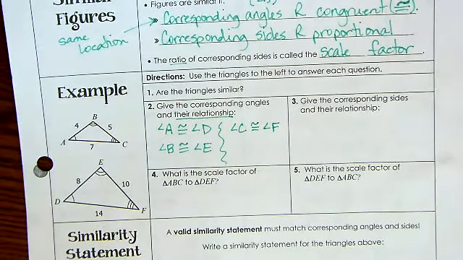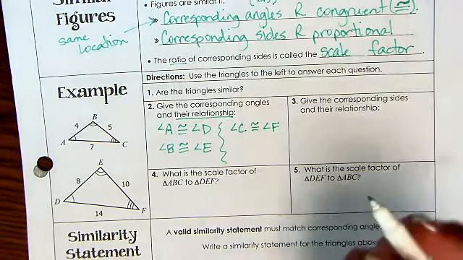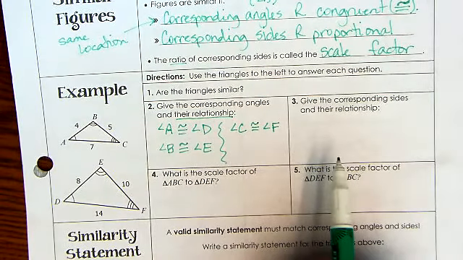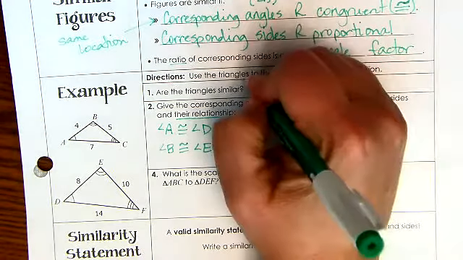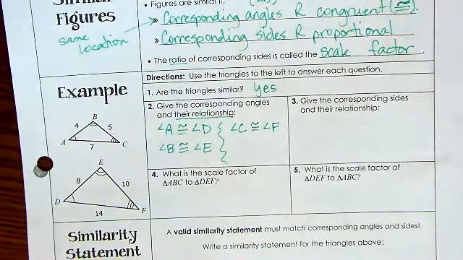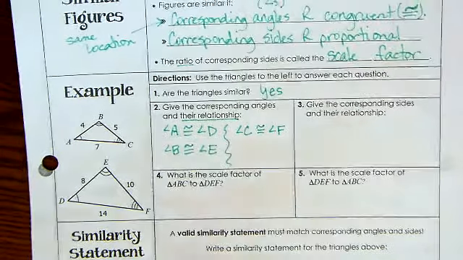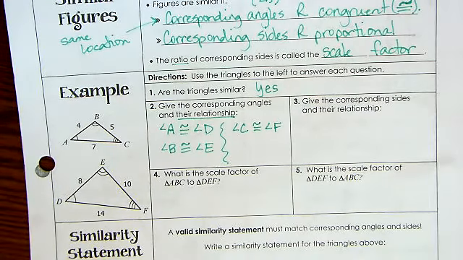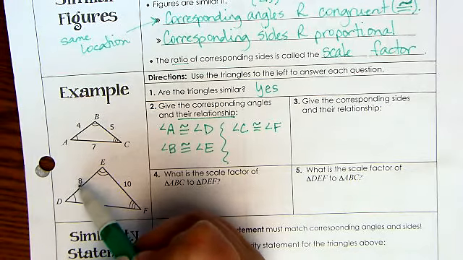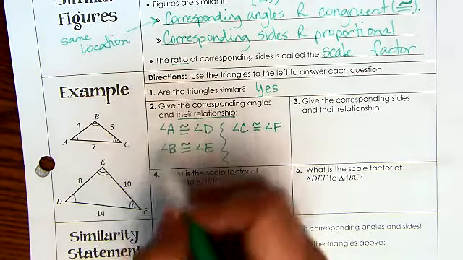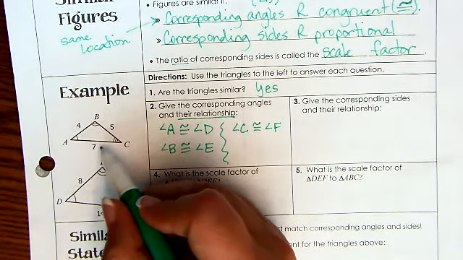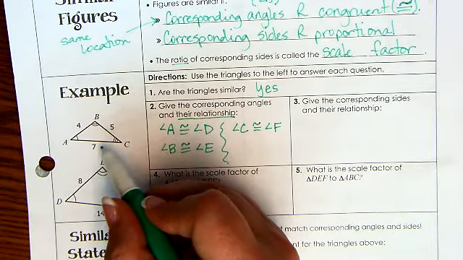Okay, now we're talking about the corresponding sides and their relationship. That means which sides go together. Since all three sets of angles are congruent, then this is a similar triangle. So the answer for number one is yes. And the way we can prove that is by the angles, but then also if I look at this, if I do 4 times 2, that gives me 8. If I do 5 times 2, I get 10. If I do 7 times 2, it gives me 14. And these are the sides that are corresponding.